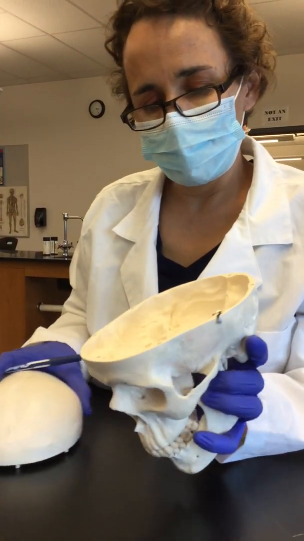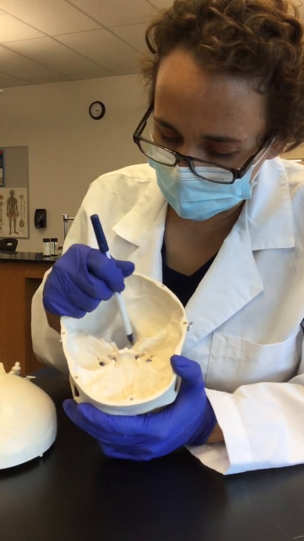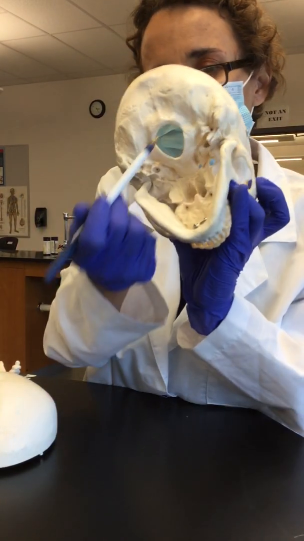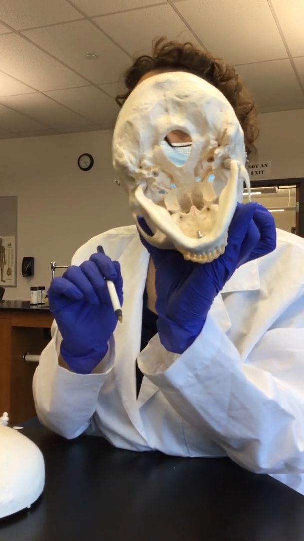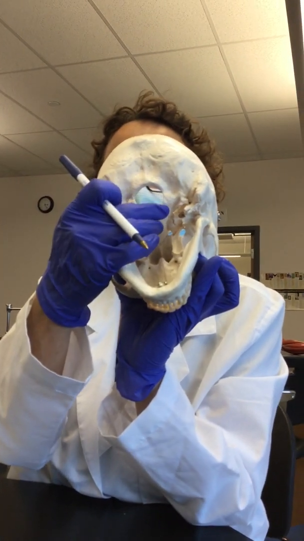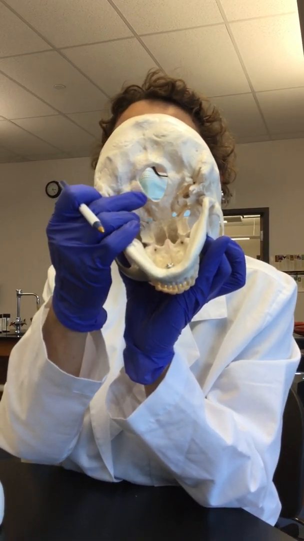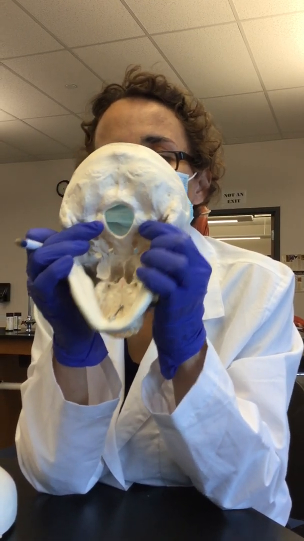Internally, you will be able to see in the occipital bone, and also you can see it externally, this big hole that is called the foramen magnum. On the sides of the foramen magnum, we have the occipital condyles. These occipital condyles articulate with the atlas, C1.